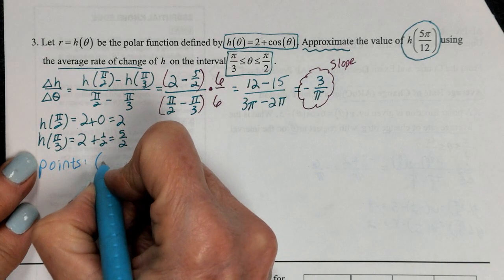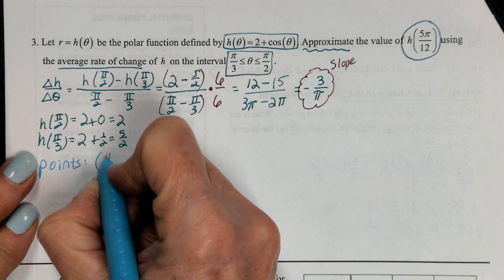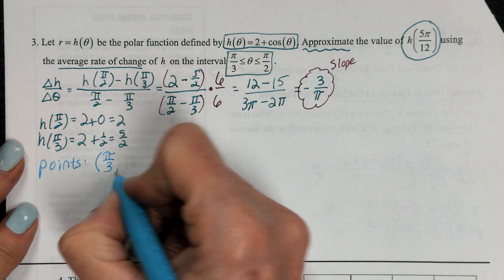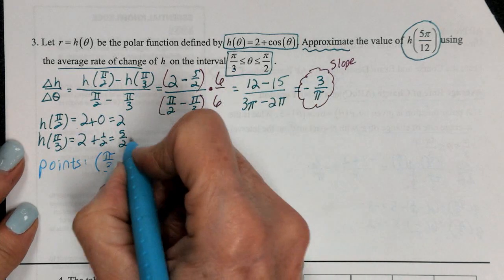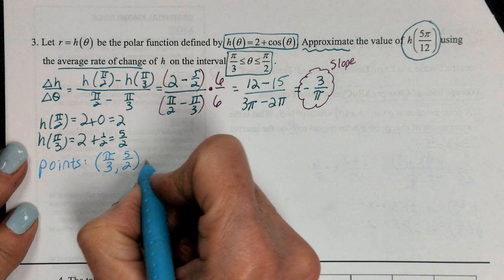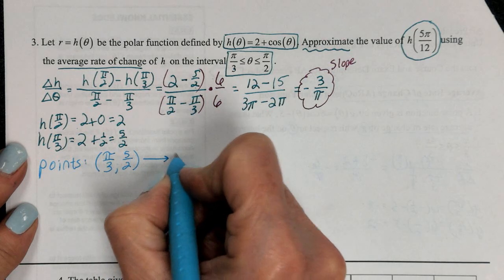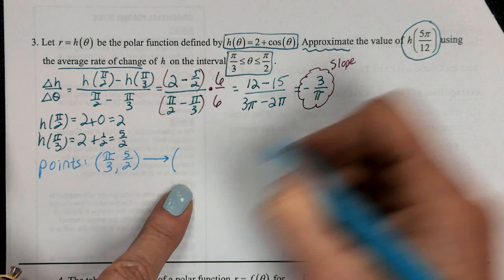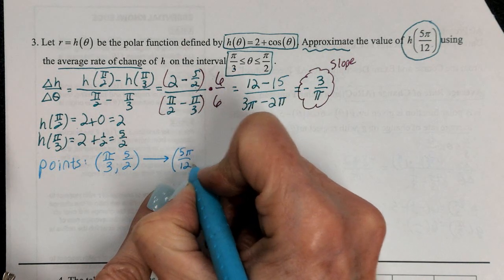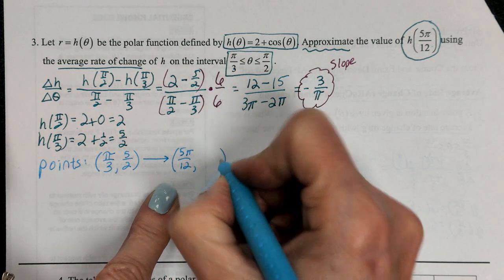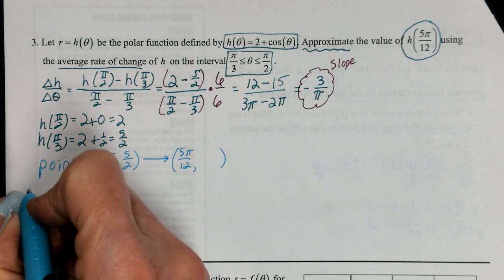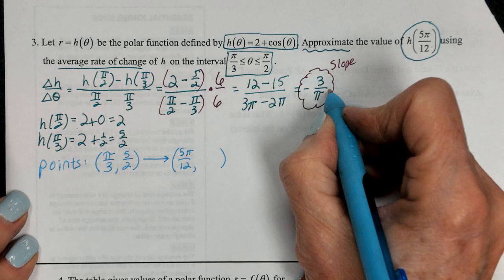So I think you know what? No, I'm going to use a smaller value. I'm going to be really consistent and always use the smaller value. So I'm using the smaller angle, and its y coordinate is 5/2. So keep in mind, we're going to the point with theta coordinate 5 pi over 12, and this is what we're looking for.